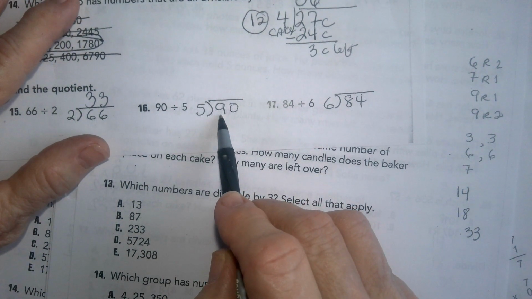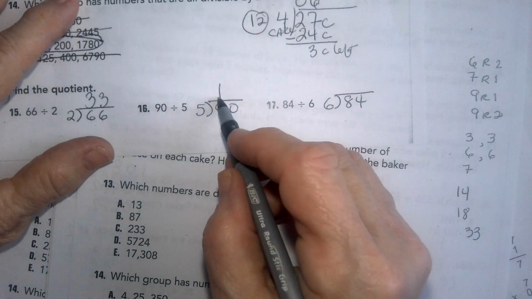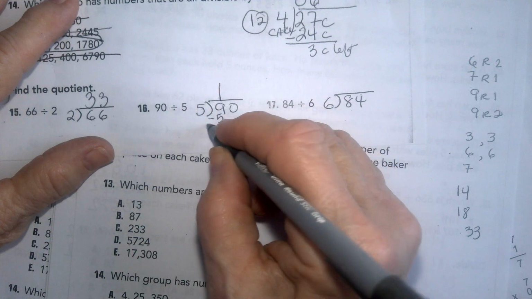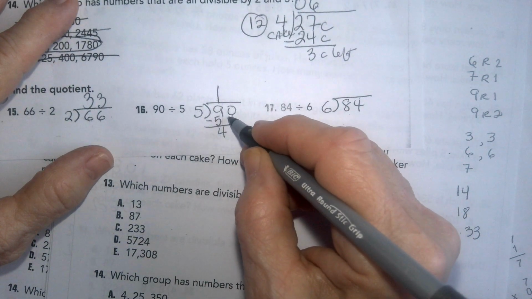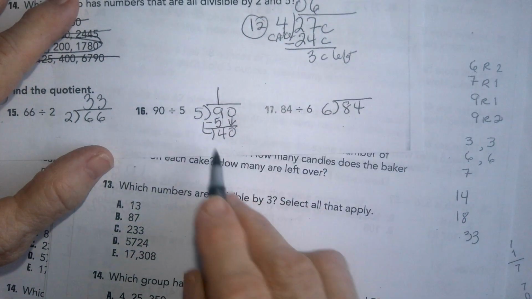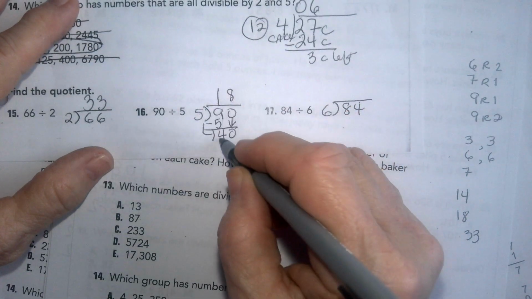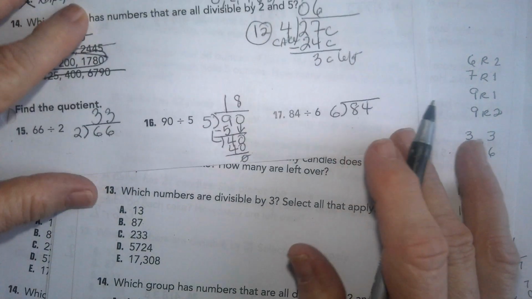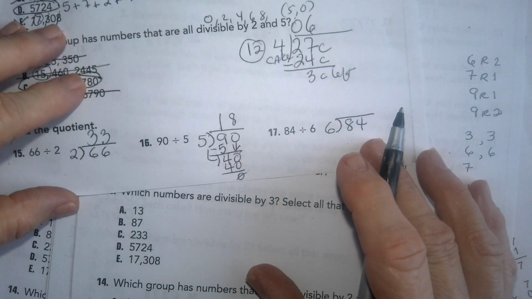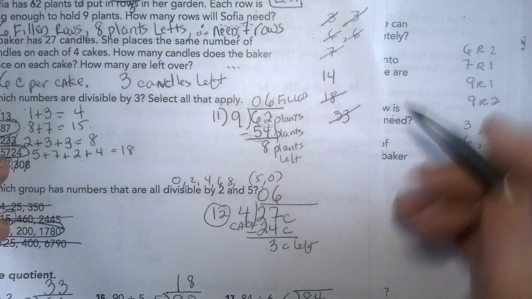It goes in how many times? 1. So put a 1. Multiply: 1 times 5 is 5. Subtract. What do you get? 4. Bring down. And does 5 go into 40? Yes, 8. 8 times 5 is 40. And we have no more digits to bring down. So our answer is 18. Is that answer there? Yes. So get that down, because I might have gone fast. Okay, so that is 18.